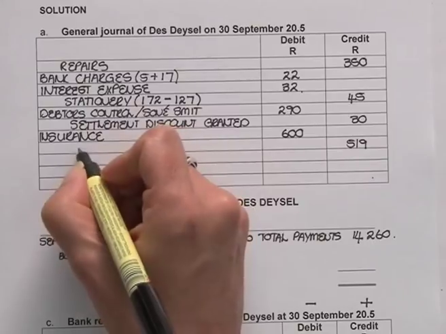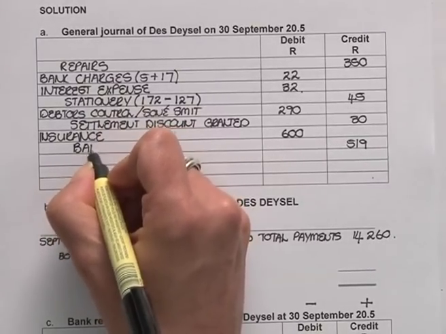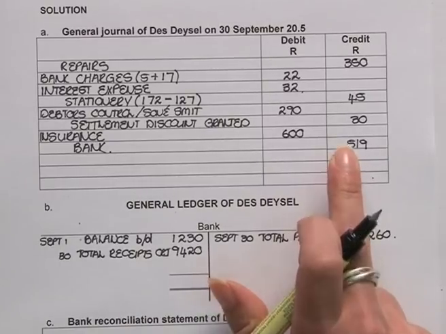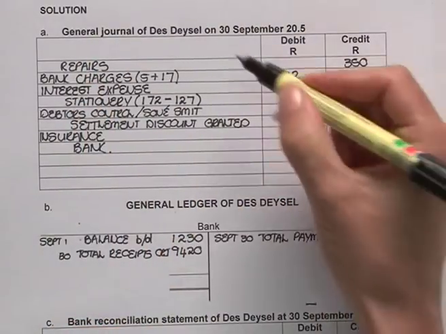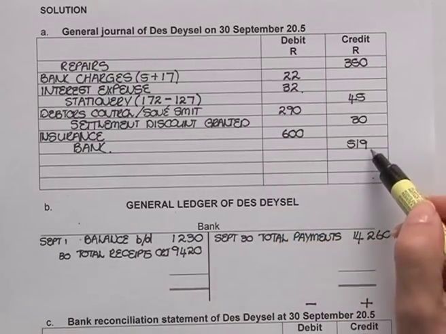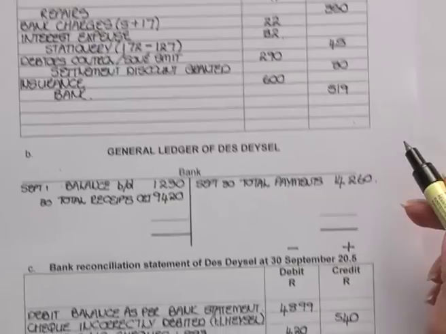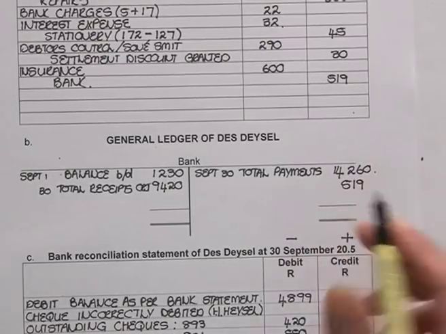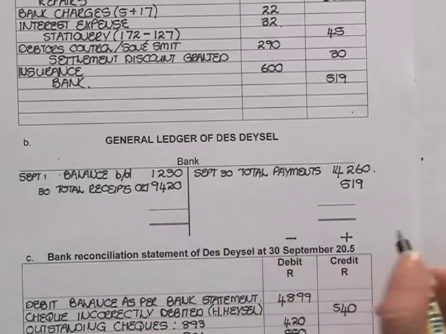And that is our balancing amount for the combined adjustment journal entry in bank. Now we do a journal so that we can follow the accounting process and adjust the ledger account. So that 519 Rand will be your adjustment that you need to do in your general ledger account.